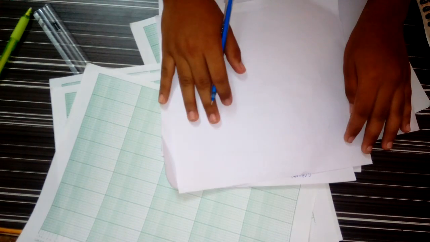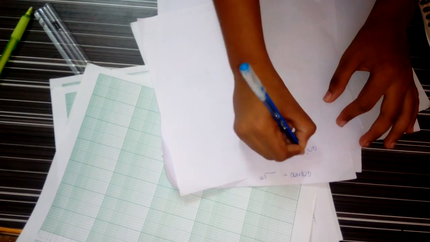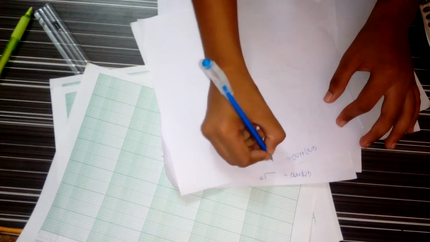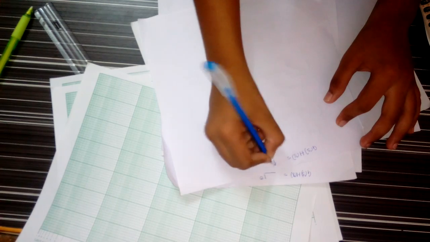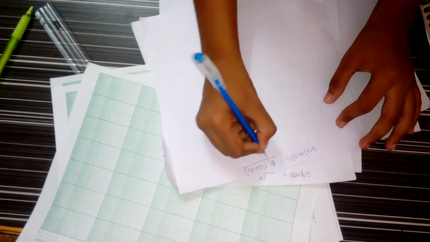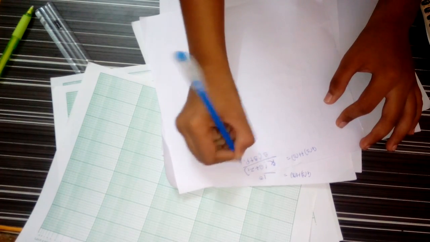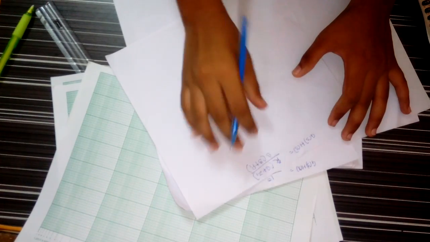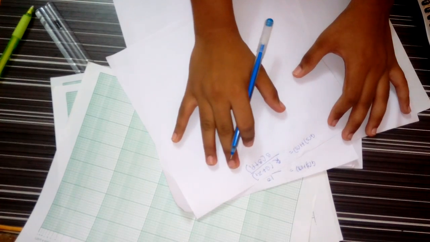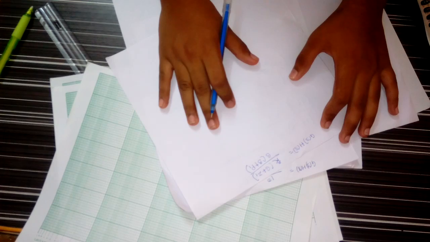So what are the steps to plot a Bode plot? Let's take one example. G(s)H(s) equals K(s plus z1) divided by s(s plus p1). Alright. Now for using a Bode plot, there are certain steps.